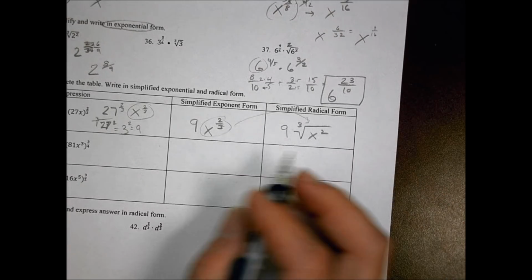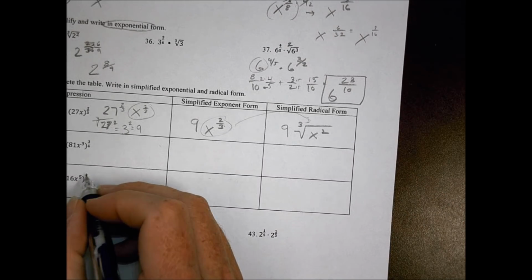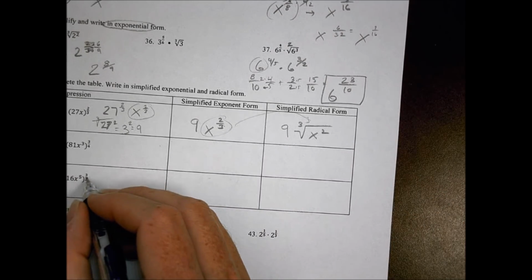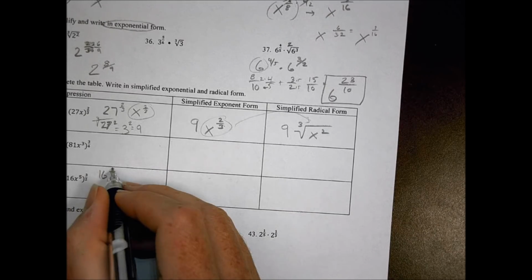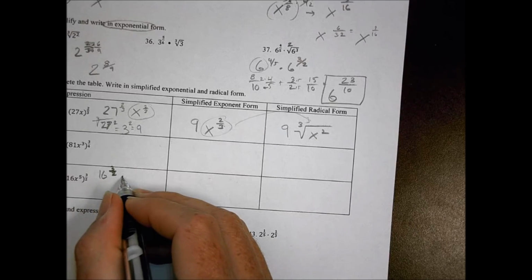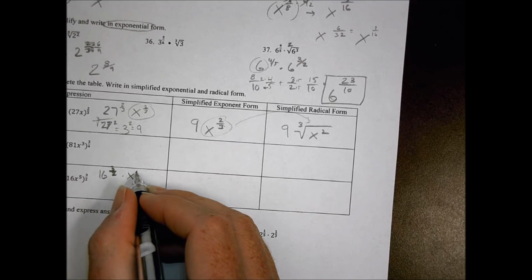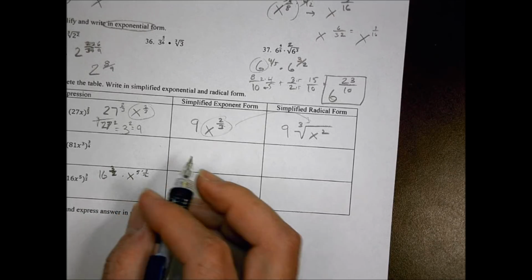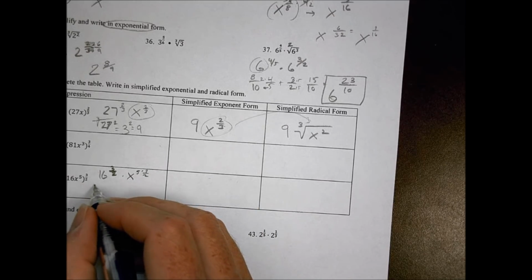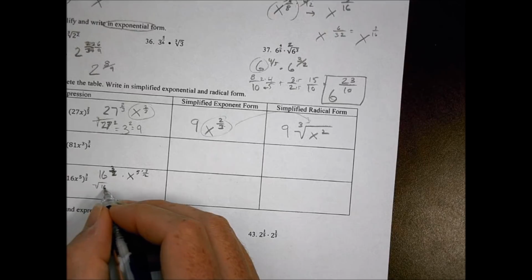For this next one here, again, I have the 3 over 2. That goes to each part, so it's 16 to the 3 over 2 times x to the 5th times 3 over 2. Okay, so this becomes the square root of 16 cubed.